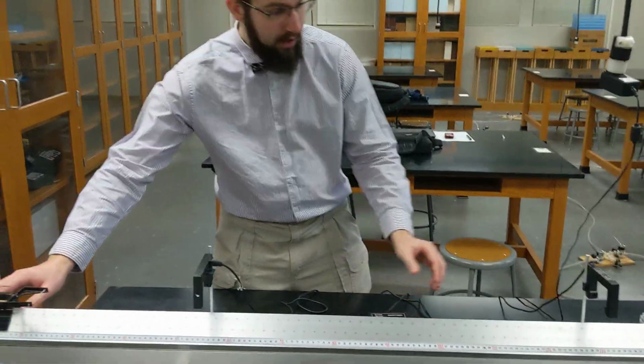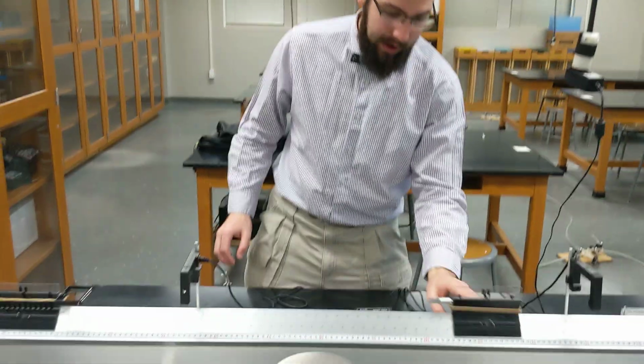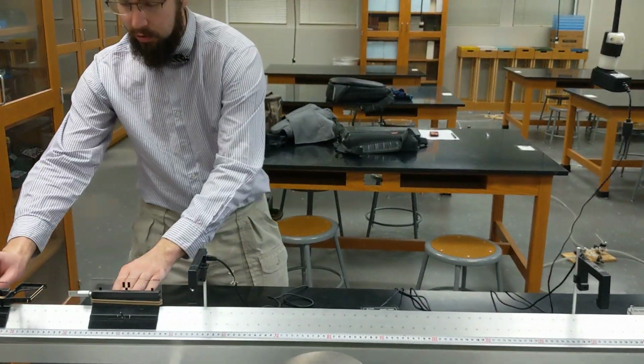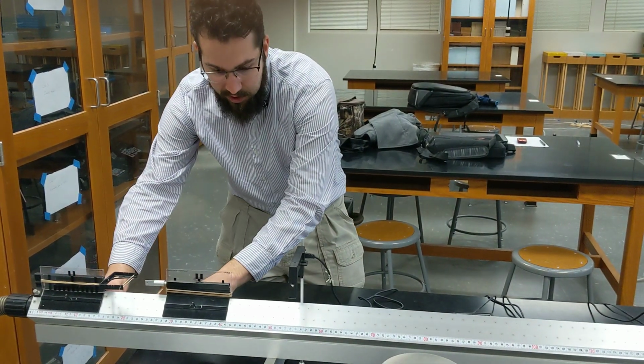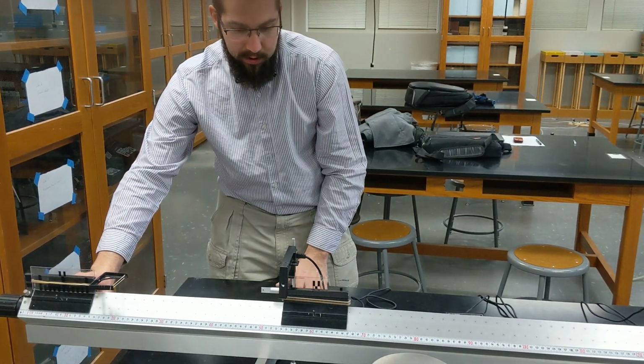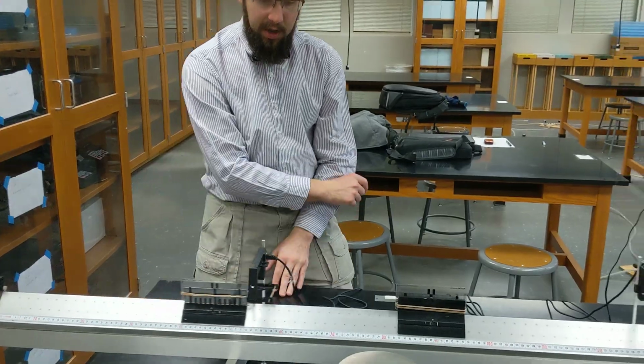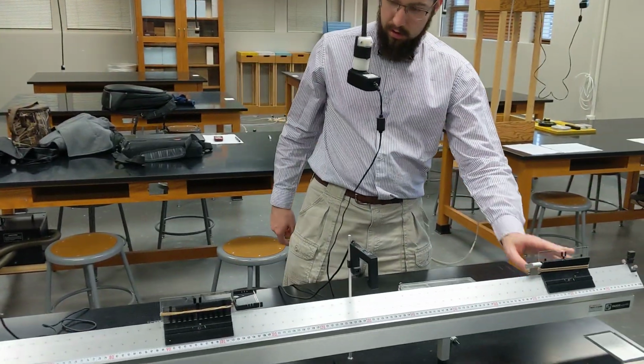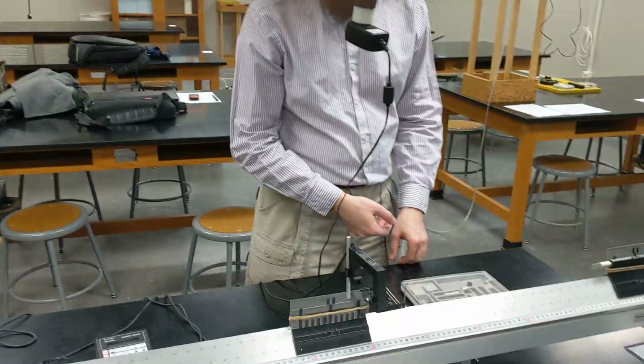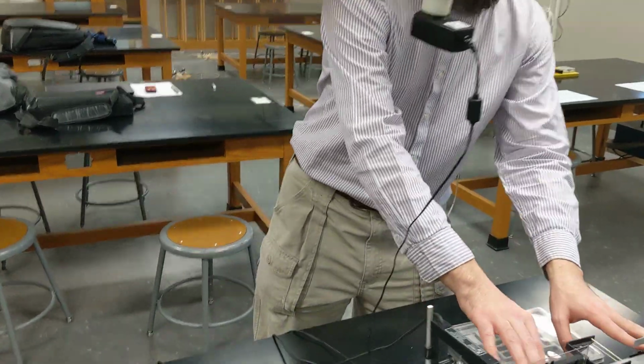So now in case 2, how that works is I'll start both carts over here. I'll send cart B through slowly, let it get through the gate, and send A through quickly. And then I'll let them go through both gates, and I'll get the data.